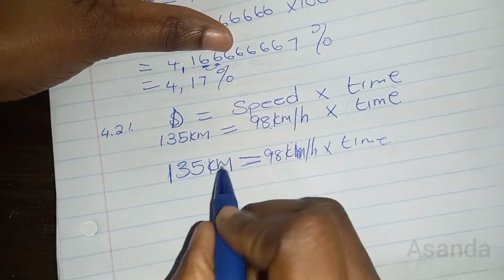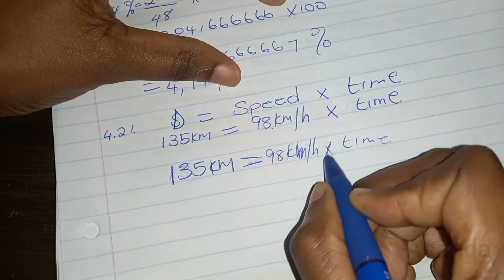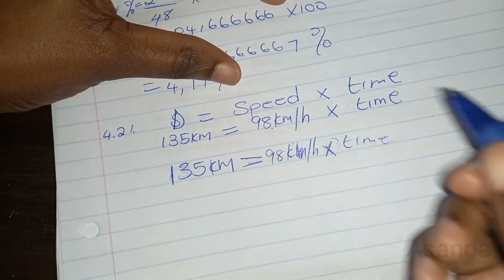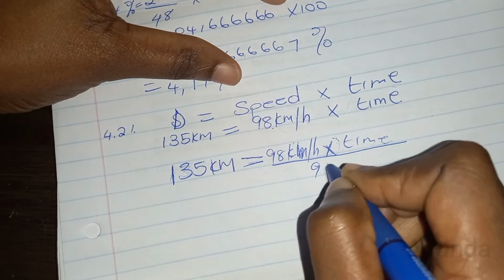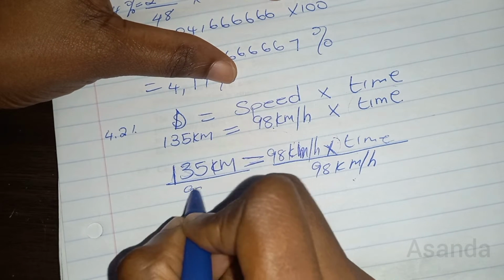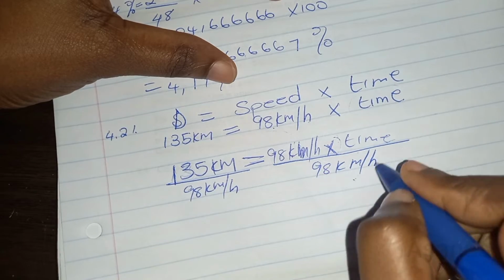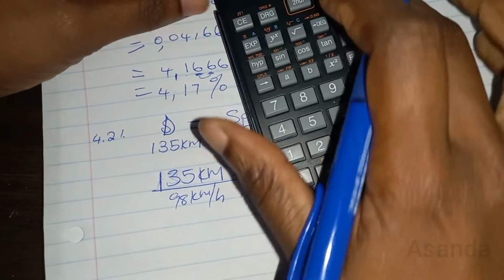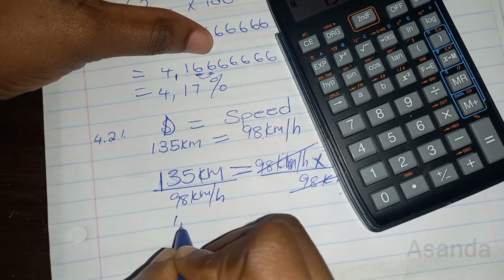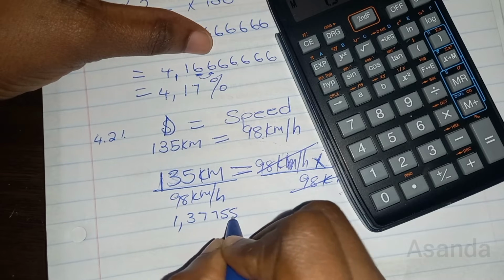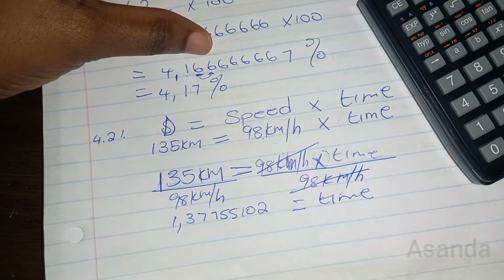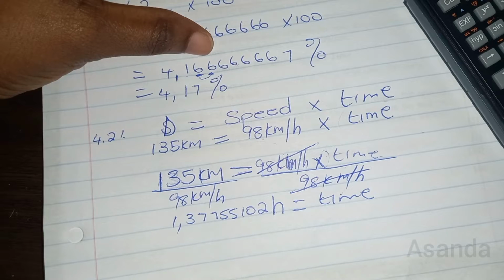Okay, so what I'm going to do is I'm going to show you here that time is sitting here and they're multiplying. So what I do is I just say I'm going to do the opposite of multiply in order to remove this to the other side. So I'm going to divide by 98 kilometers per hour, and whatever I did on this side I'm going to come and do on this side, 98 kilometers per hour, right? And this cancels that, and then we can calculate there with the calculator 135 divided by 98, and that gives us 1.37755102, which is equal to the time it took for them to drive in hours, right?